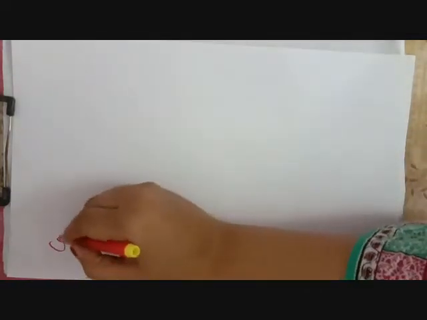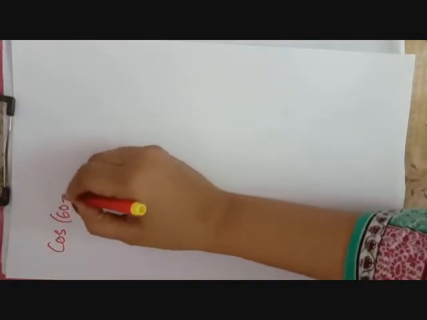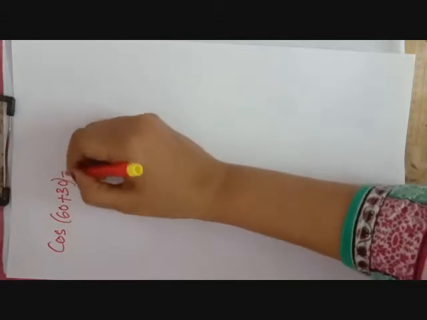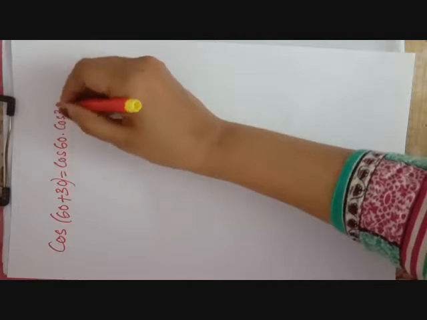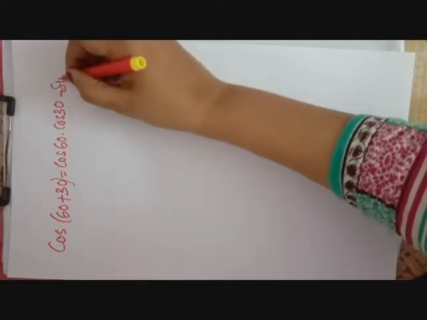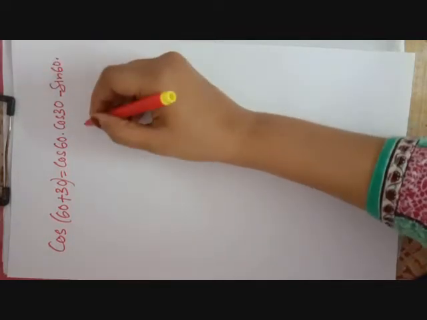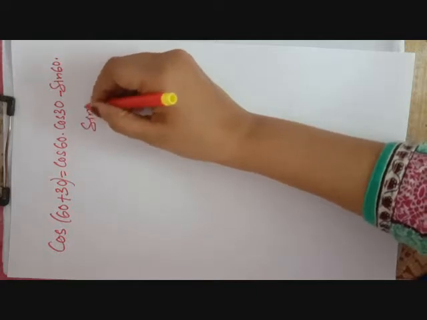Cos 60 plus 30 is equal to cos 60 into cos 30 minus sin 60 into sin 30.